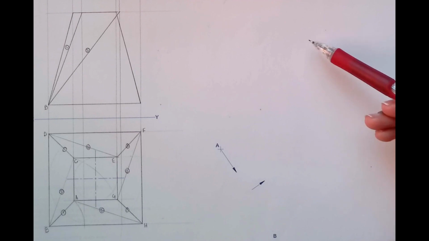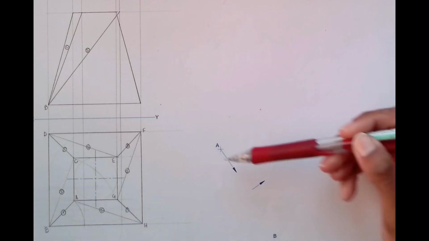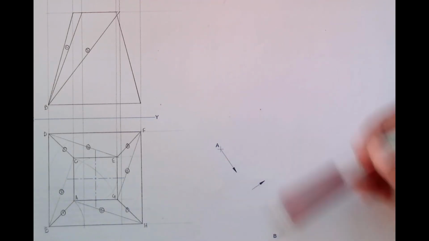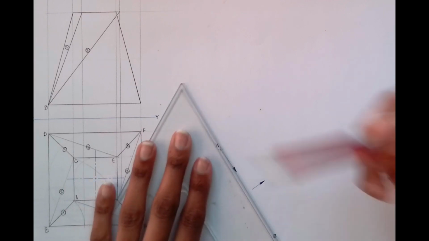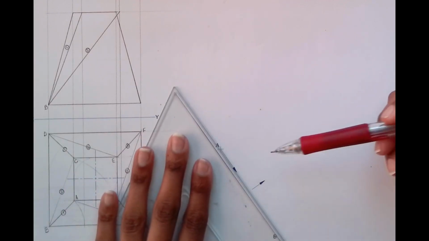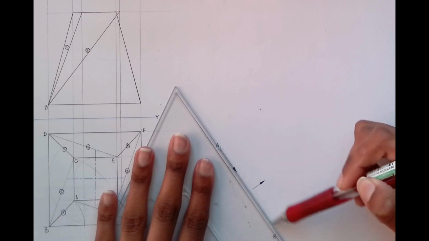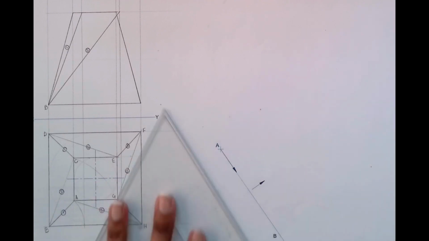Now we're going to start our development on this side. With regards to the development, you're going to draw a line that you will align first with your arrow that you are given. Just a line using your construction line. So you just align it like that with the arrow there that you are given, and then just draw a line going down to B.